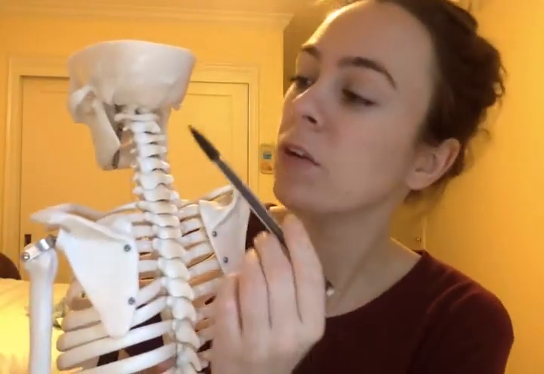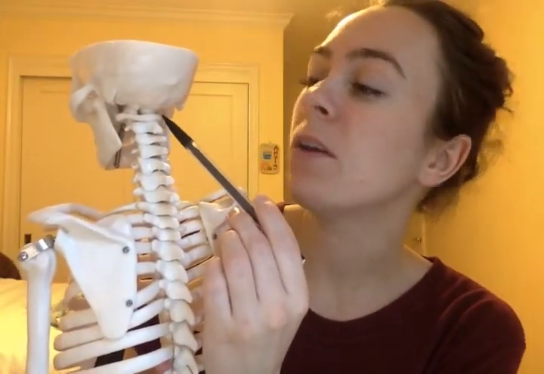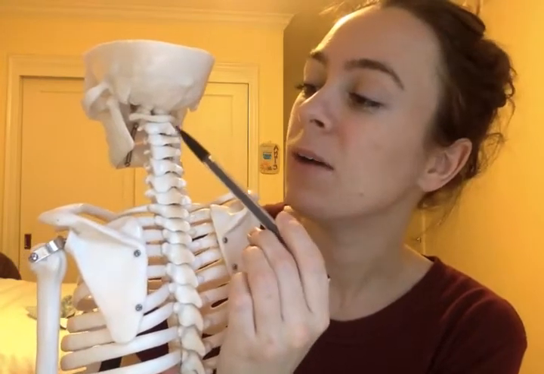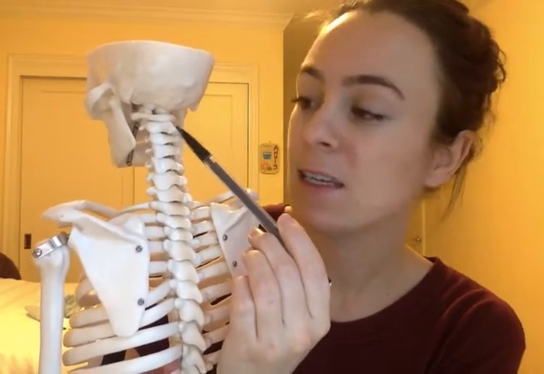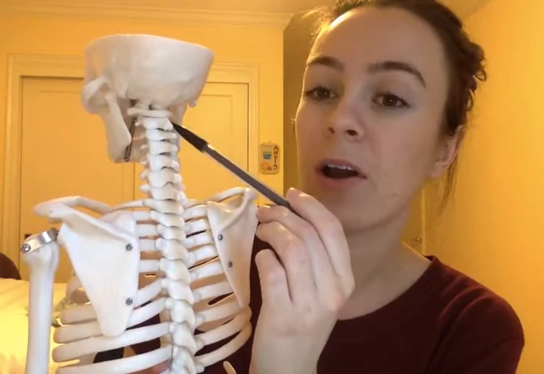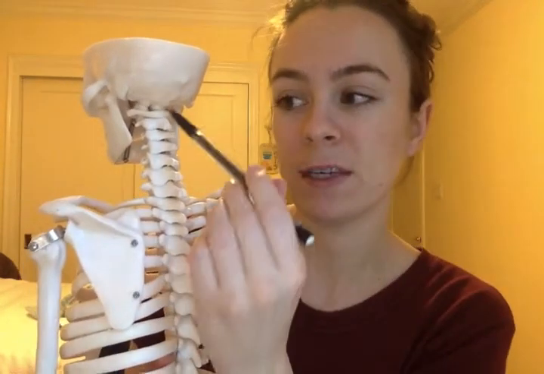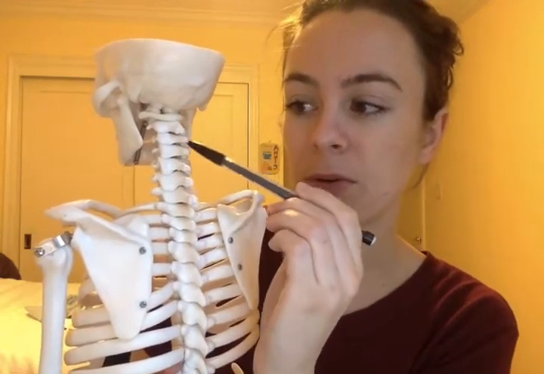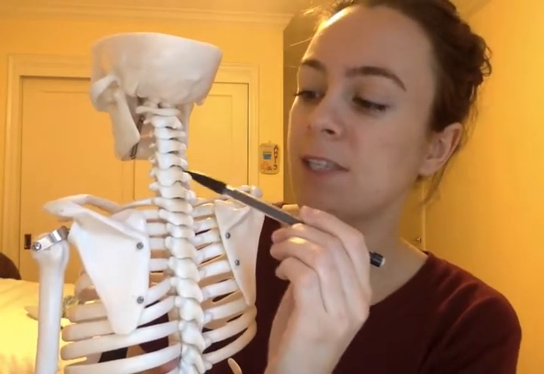Cool. So moving on to your vertebral column, you have C1, also called the atlas. You have C2, which is called the axis. And then those are your cervical vertebrae, you have 7 of them. So those are obviously number 1 and 2. So 1, 2, 3, 4, 5, 6, 7.